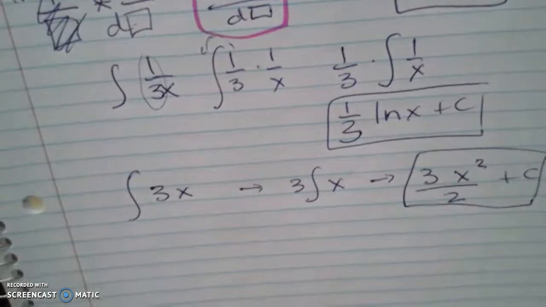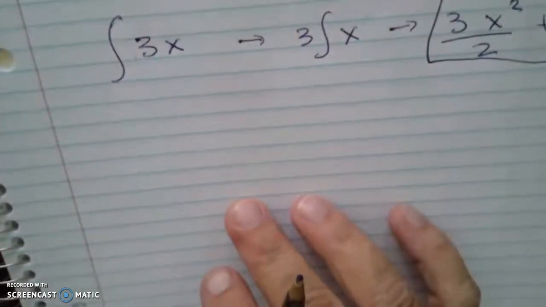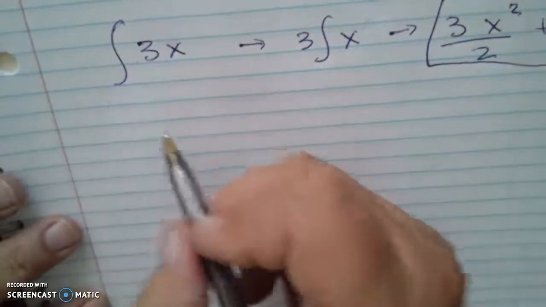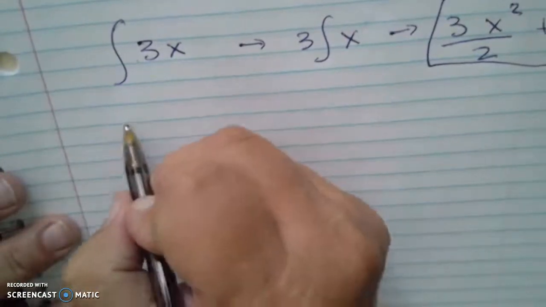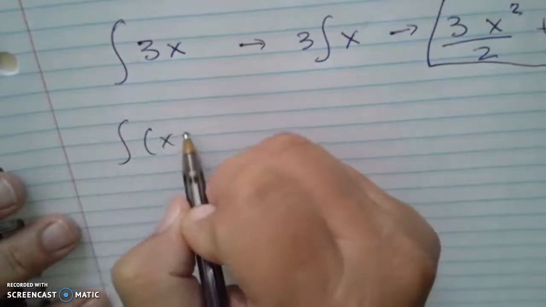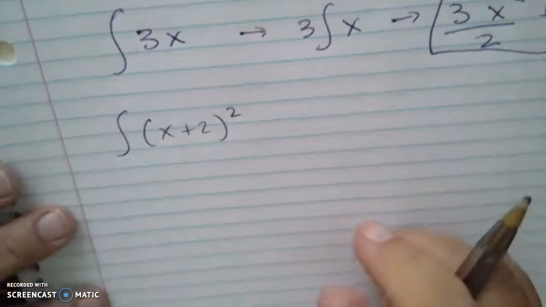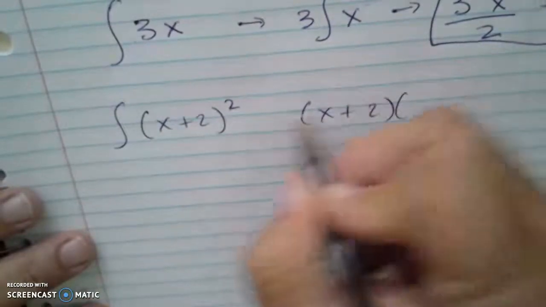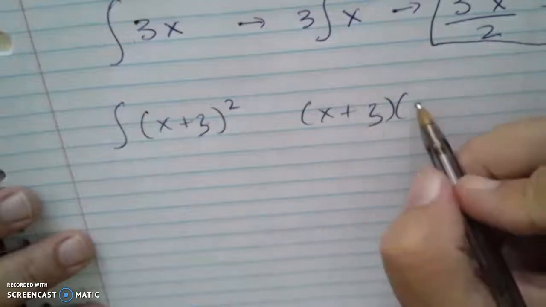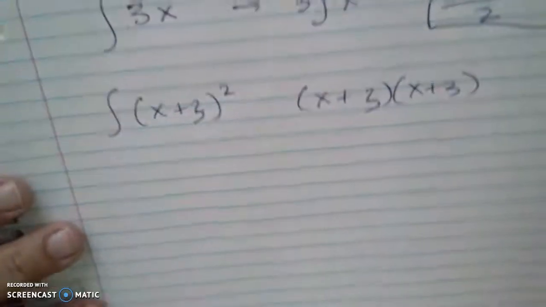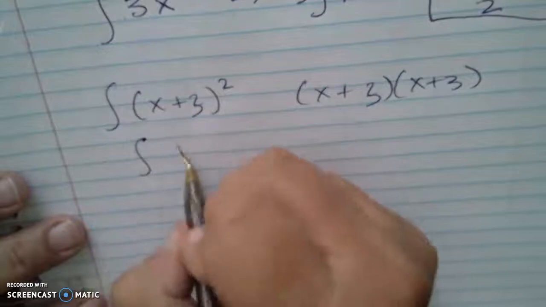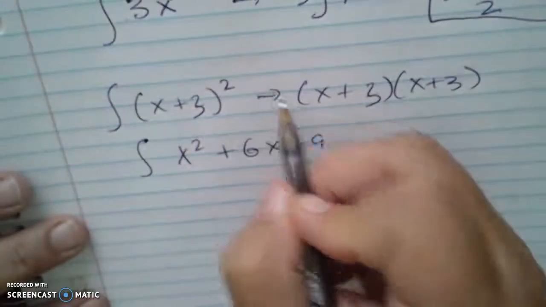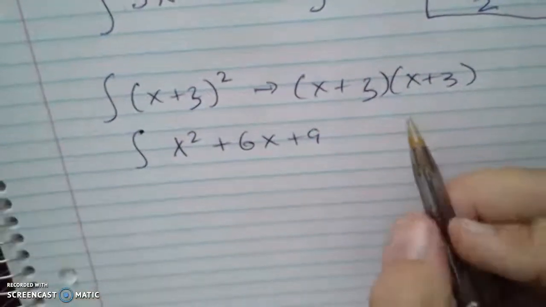Okay, and my last example, I'm going to try to do this quickly. Say I have the integral of x plus 3 squared. Well, right now we'll have to expand that out. I'm going to make that a 3 just so there's not so many 2's. So we're going to get the integral of x squared plus 6x plus 9. You have to actually expand this out to take the integral of it.